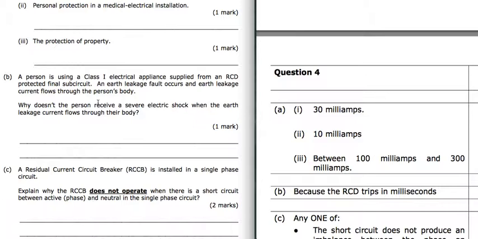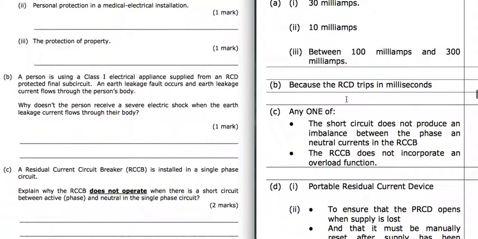We've got a class 1 appliance supplied from an RCD. An earth fault occurs and we get earth leakage flowing through some unfortunate person's body. Why doesn't the person receive a severe electric shock? Because the RCD is designed to trip within milliseconds. So although they will get the shock, the duration will be very short, and so the severity of the shock will be decreased.